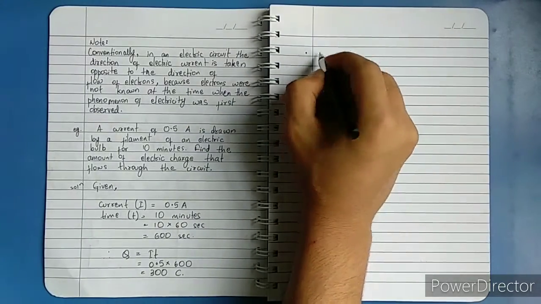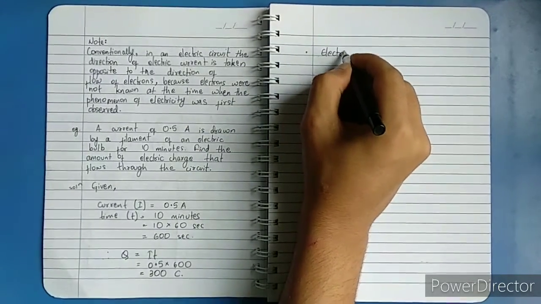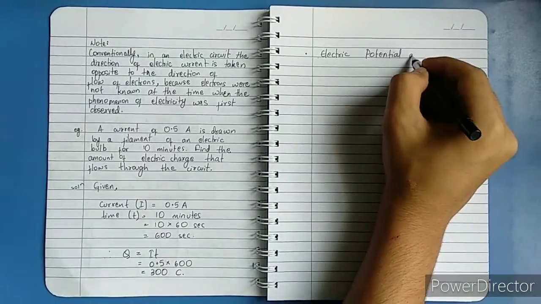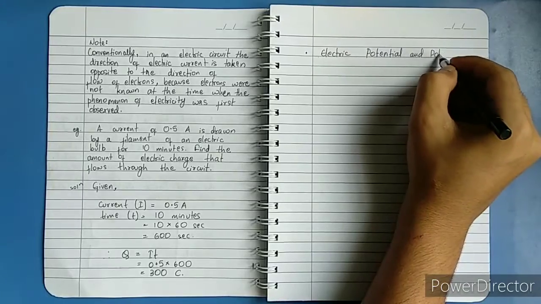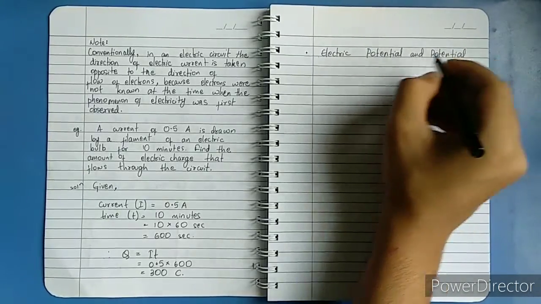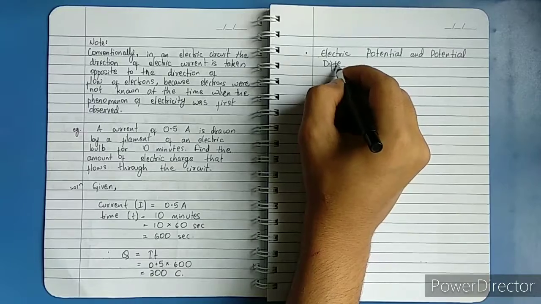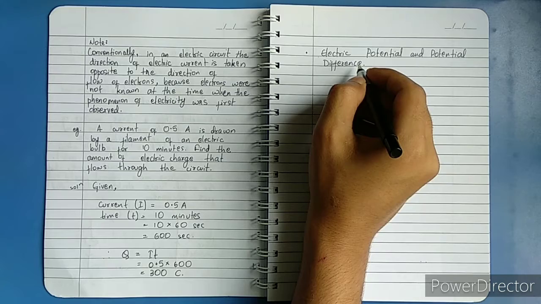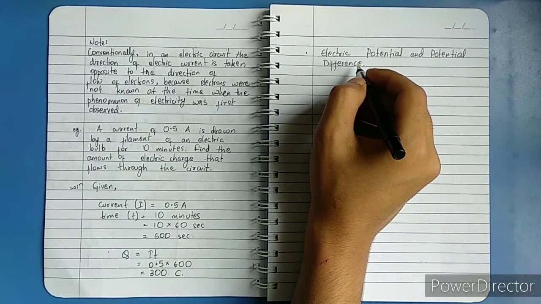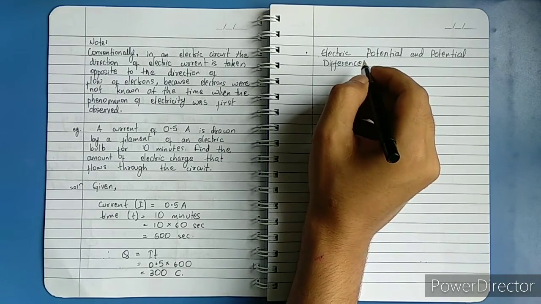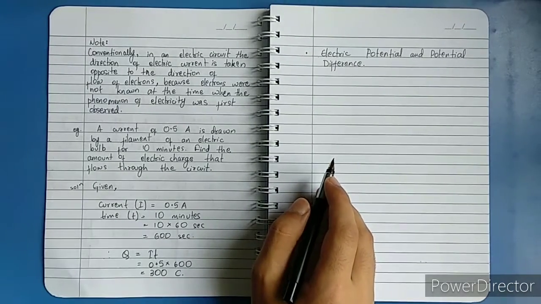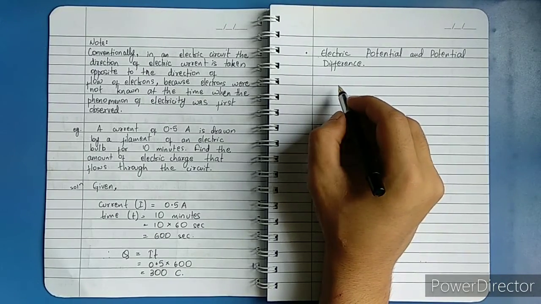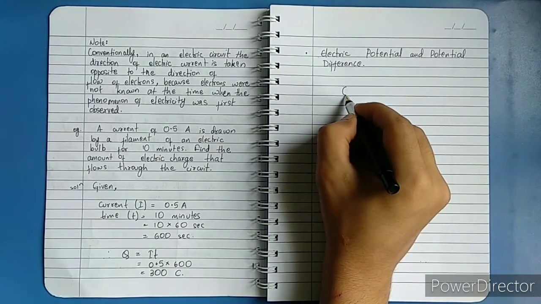So next we come to the topic electric potential and potential difference. Okay. To define potential difference, let's look at the image.